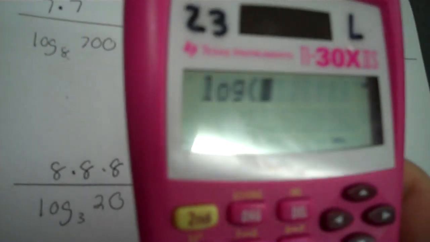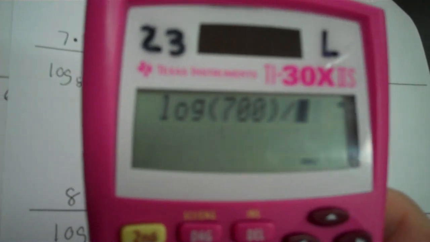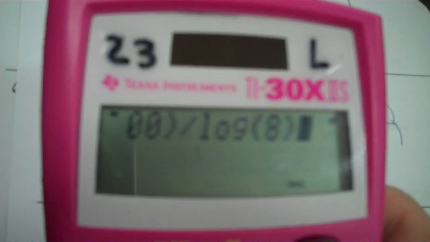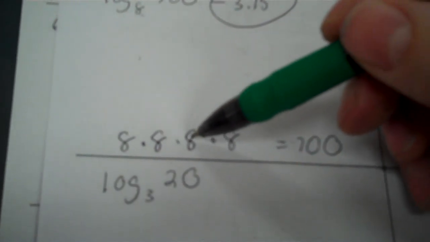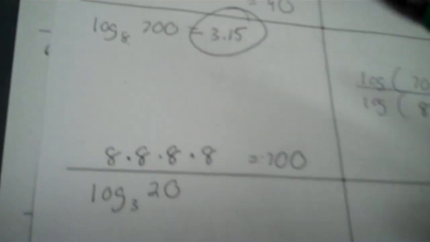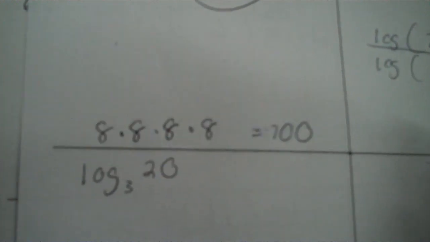So I take my base 8 to the bottom and then 700 to the top. So I take log 700 divided by log 8. Remember to close the parentheses before you divide, just like that. 3.15. Which makes sense, because 3 was too low, but 4 was too many, so it's got to be somewhere in between 3 and 4.